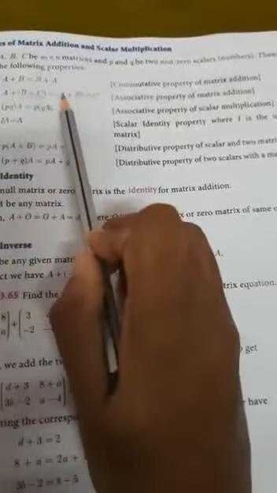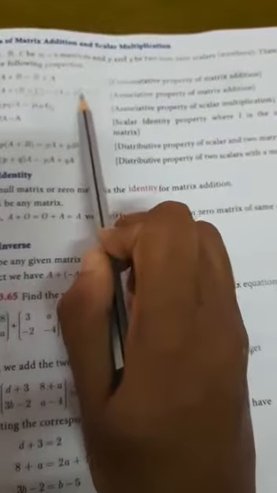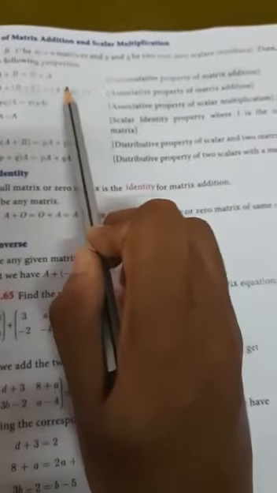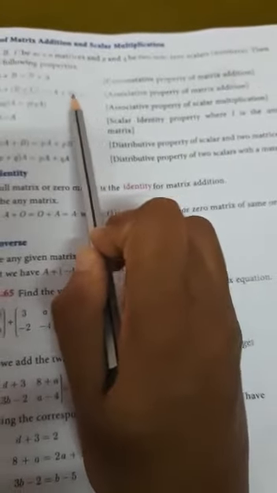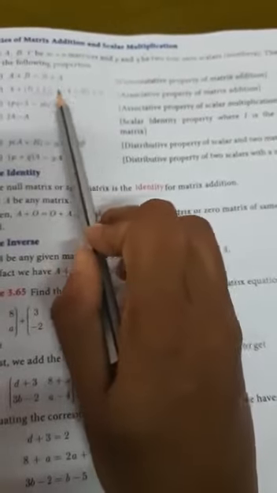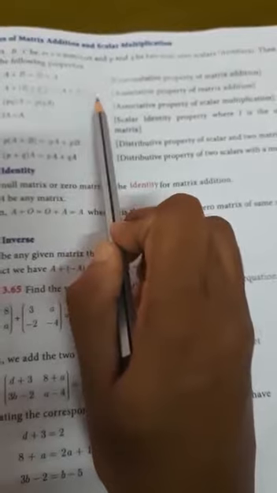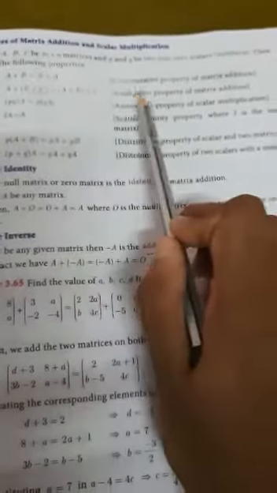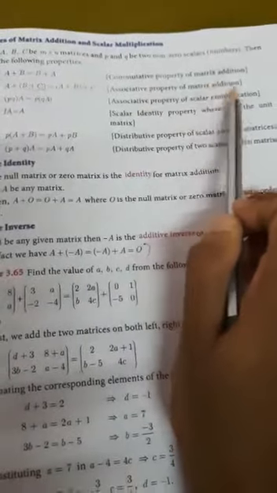So the matrix A plus the matrix (B plus C), and in the other case, the first bracket A plus B, first we have to add it. After that, we add that matrix with the C matrix. Anyway, you will get the same answer, either A plus (B plus C) or (A plus B) plus C. That is the associative property of matrix addition.